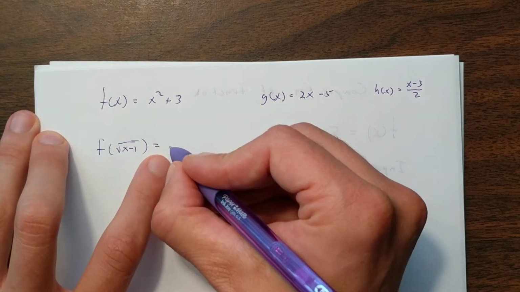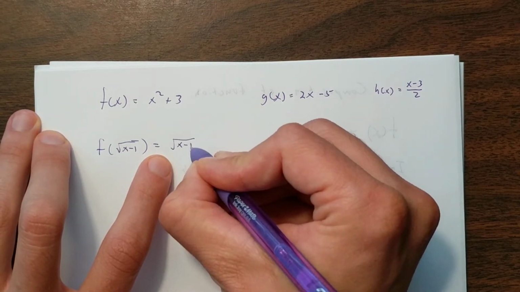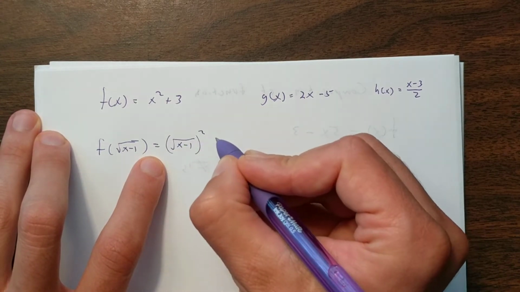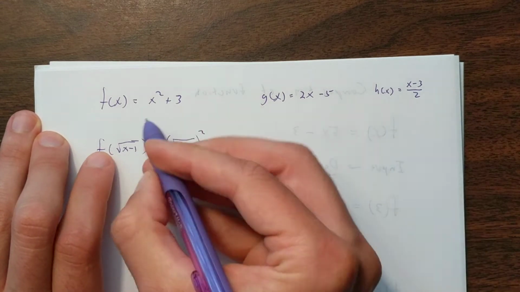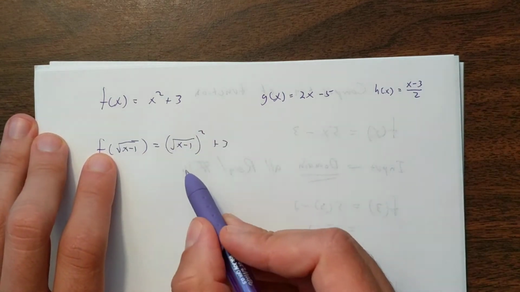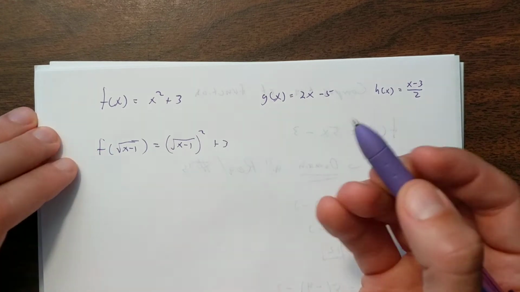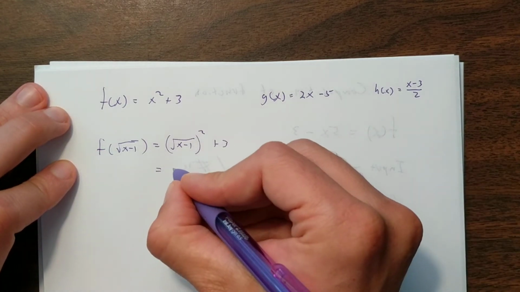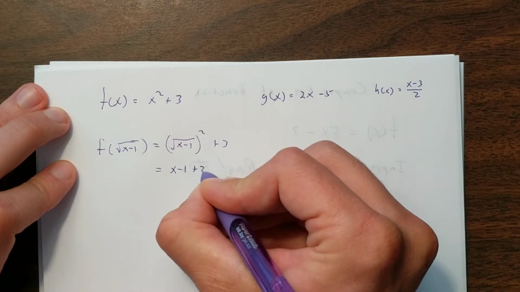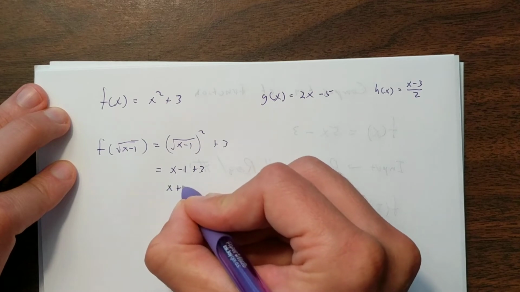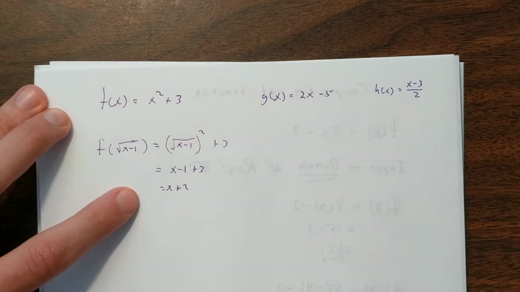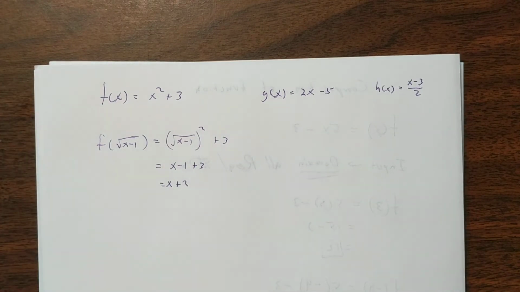So I'm going to do the square root of x minus 1 in parentheses. I'm going to square it, and then I'm going to add 3, basically the continuation of f of x. A square root squared just goes away, and we get x minus 1 plus 3, or simply x plus 2. So that was fairly simple, right?